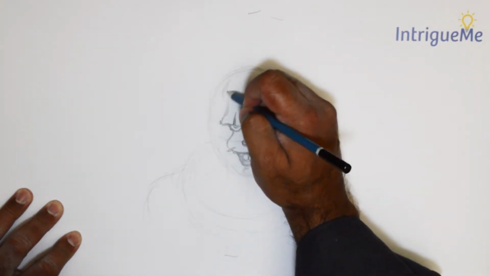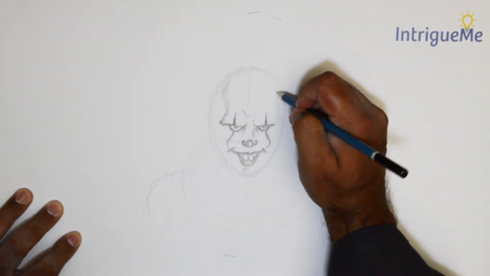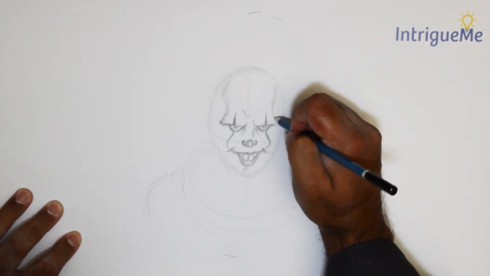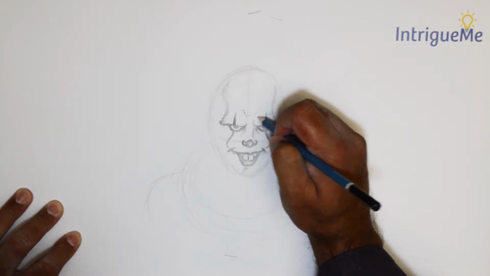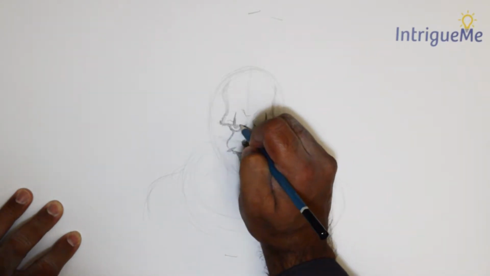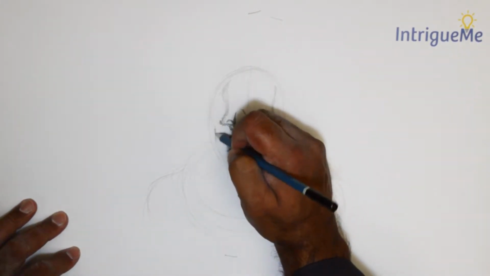I would go with some crosshatch here, a little bit of crosshatch here, so details that highlight his cranium. That he has those eyebrows. You can make them as exaggerated as you wish or keep them down to earth, it's up to you.